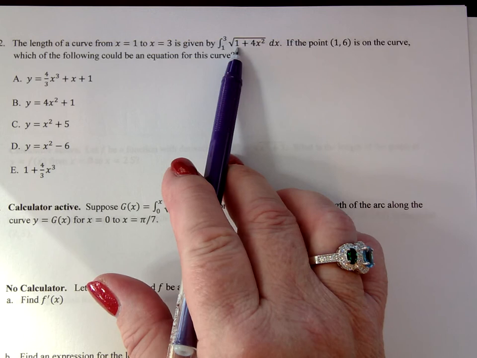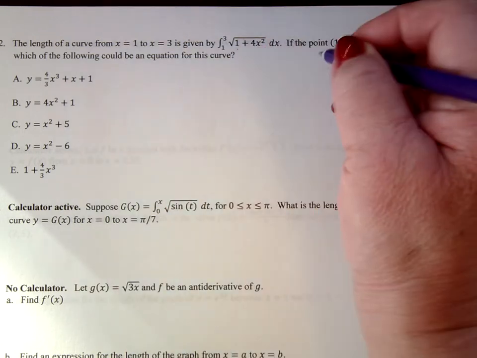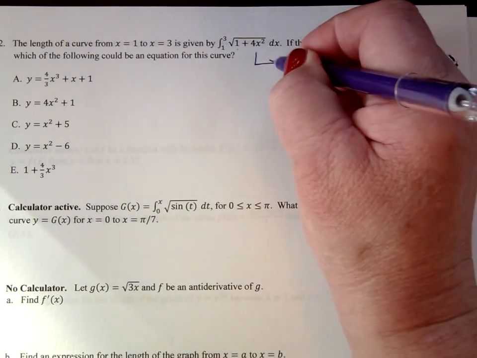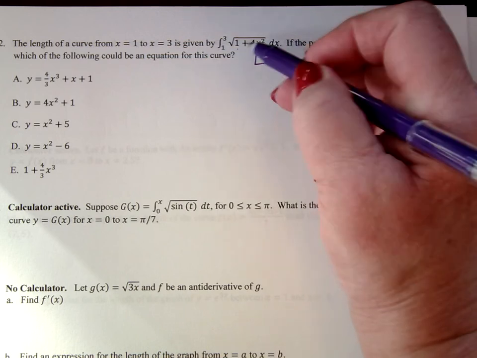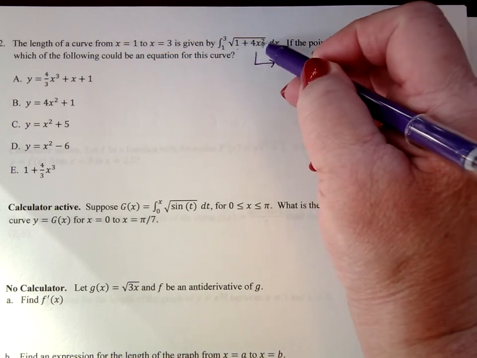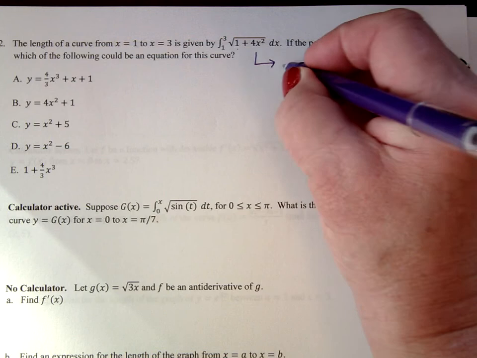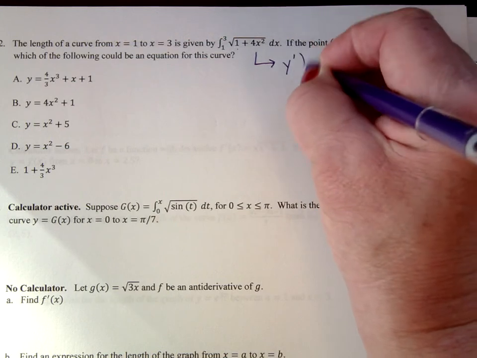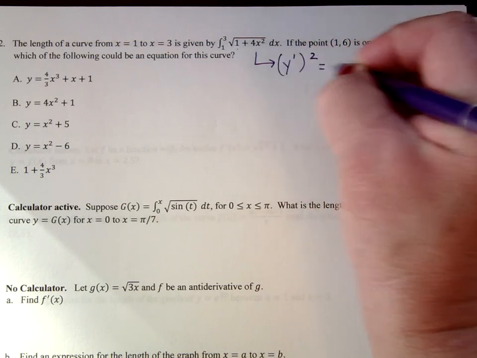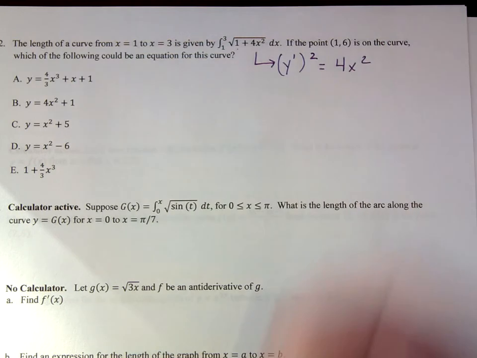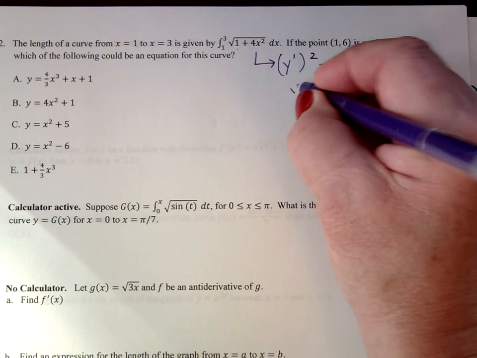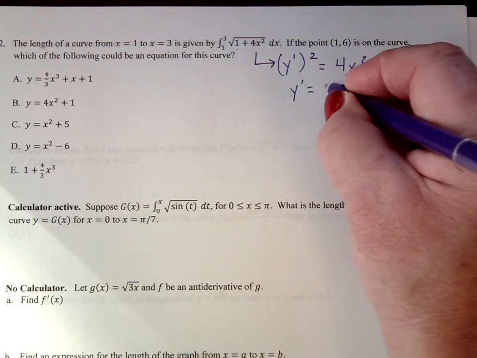We know that this 4x squared represents, remember the formula is 1 plus the derivative squared, y prime squared, 4x squared. Or, if I take the square root of both sides, y prime would be 2x.